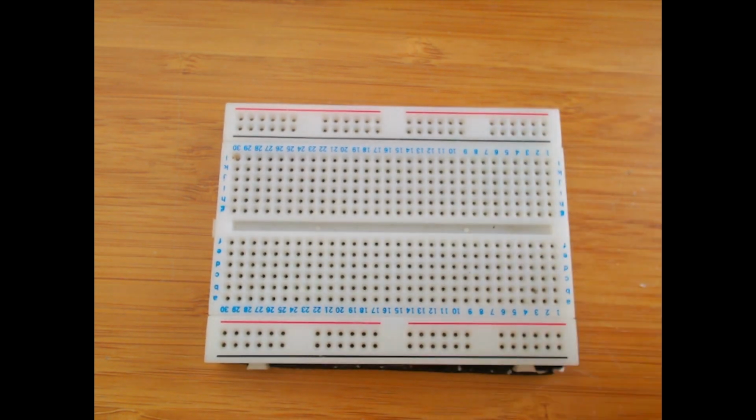Okay, so we're going to build our filter up, or our filters rather, we need two of them. We're going to build it out on a little breadboard. And of course you could use a piece of perf board, or you could design a PCB if you were so inclined.